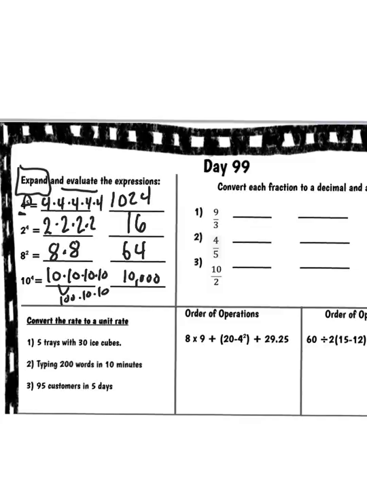All right, so this says convert each fraction to a decimal and a percent. This is part of the year where most of us had trouble. So the first thing I always like to do is to simplify or reduce my fractions. So 9 over 3 is the same as 3 over 1. So as a decimal, remember that this is the whole number. So you have 3 divided by 1, which is 3. So it's just 3.0, or 3 and 0 tenths.